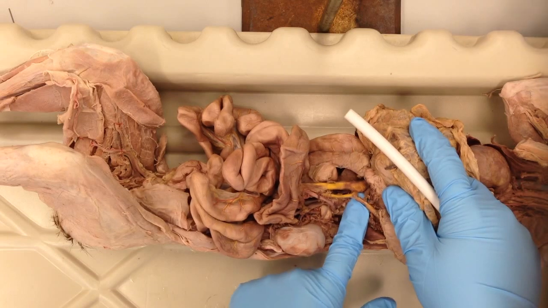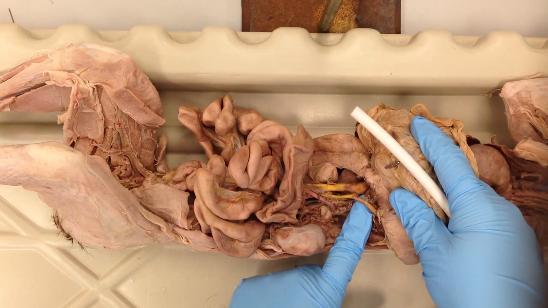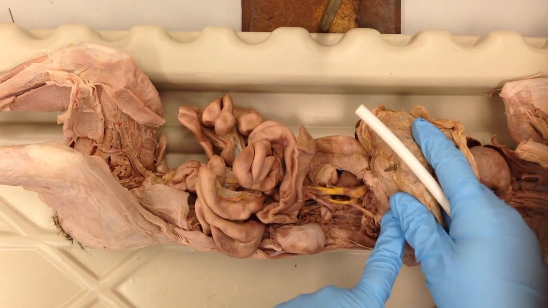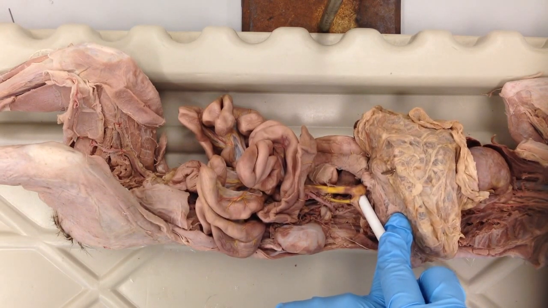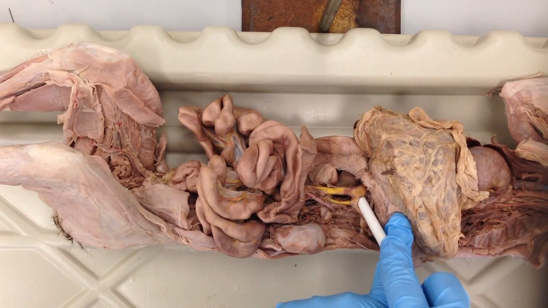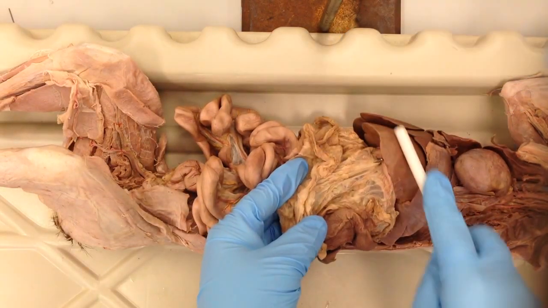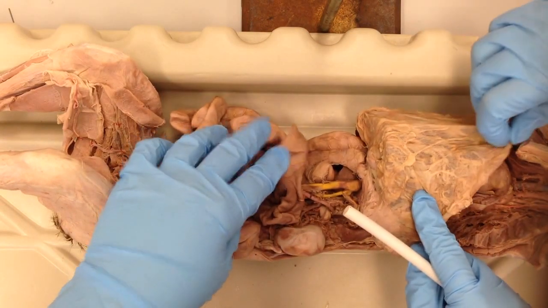You have some vessel branches here that are draining the pancreas, the spleen, and the stomach, all coalescing into this main branch here, which is the hepatic portal vein. If we were able to dissect further and trace up, you would see that that vein drains into the liver, which is here. So note that hepatic portal system.